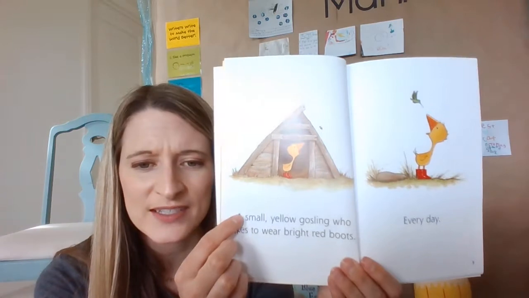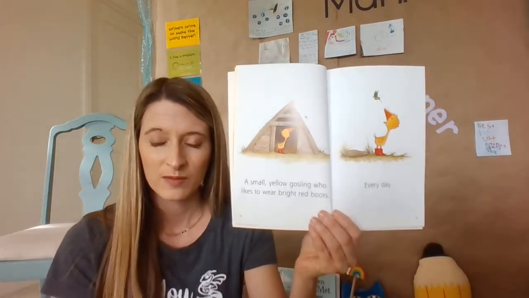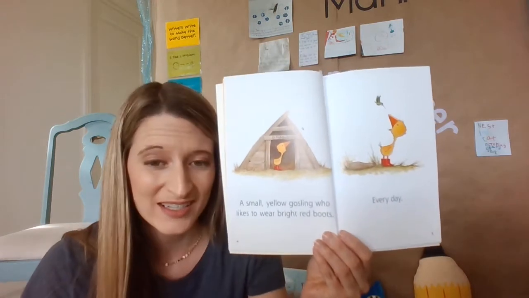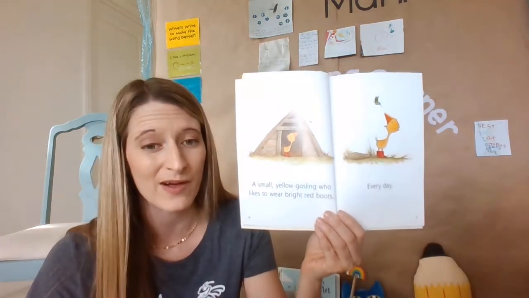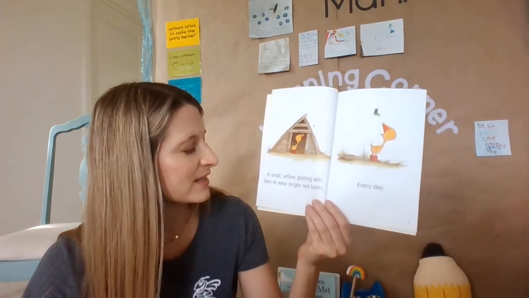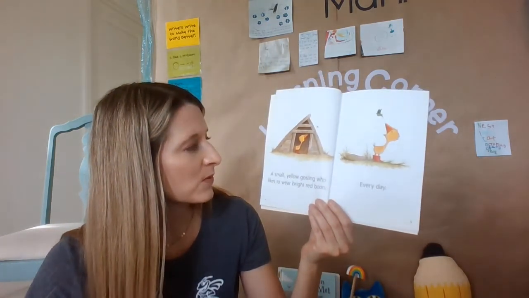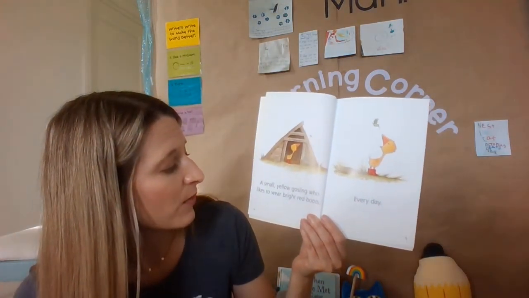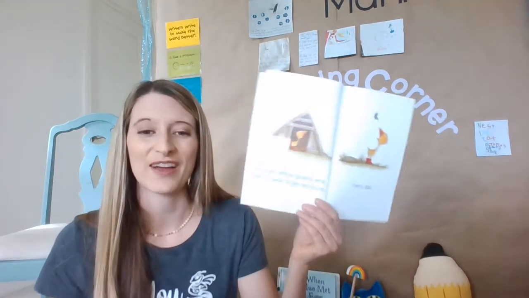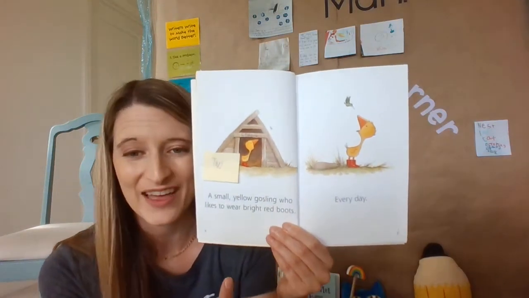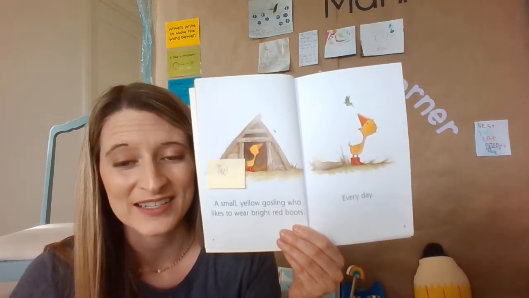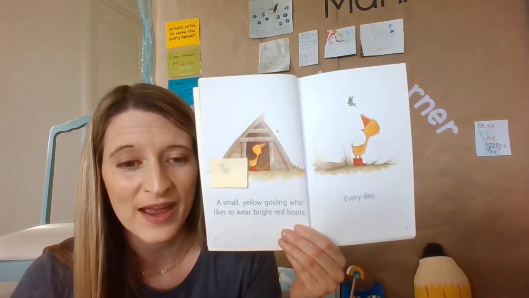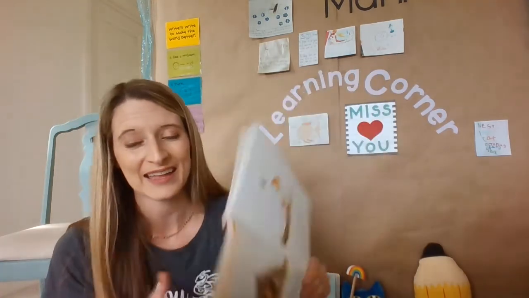Now, this page used to say a small yellow gosling, but that's just one. We need to change it to say that there are 2 small yellow goslings. So let's see, instead of saying a, maybe we could say 2 small yellow goslings who like to wear bright red boots. I'm going to write that word 2. Are you ready? Let's read this whole part together. 2 small yellow goslings who like to wear bright red boots every day. Let's keep going, readers.